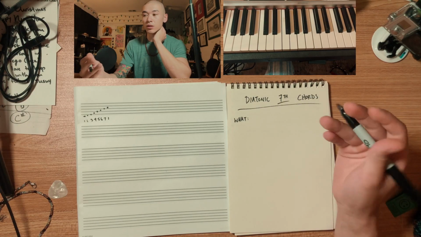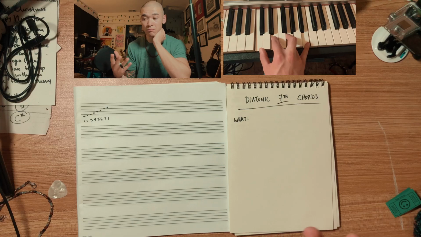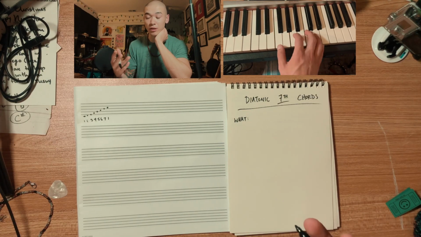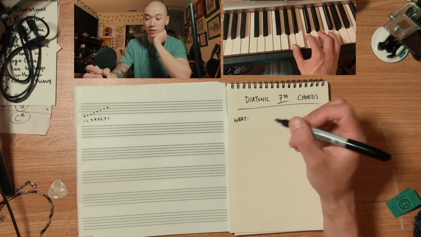What are diatonic 7th chords? They are the 7th extensions of every chord related to a key from any key center. They're based off of the major scale. So let's talk about the key of C right now.